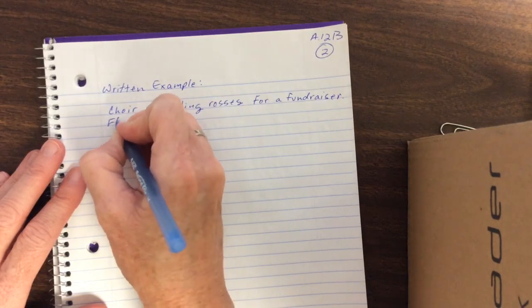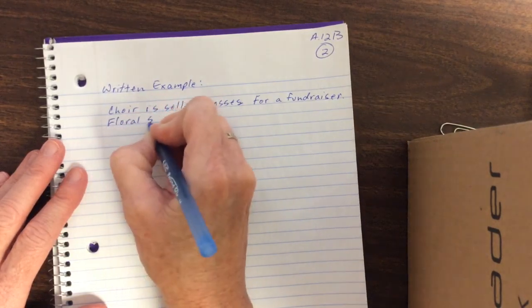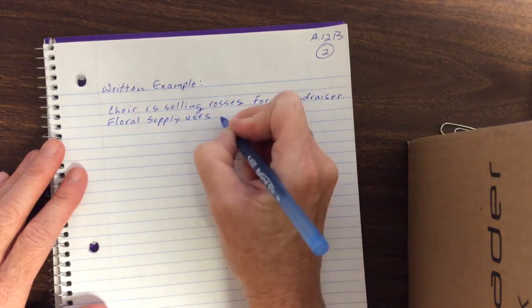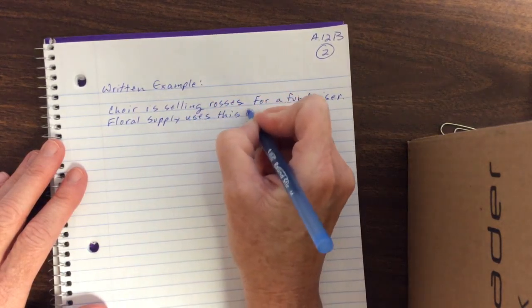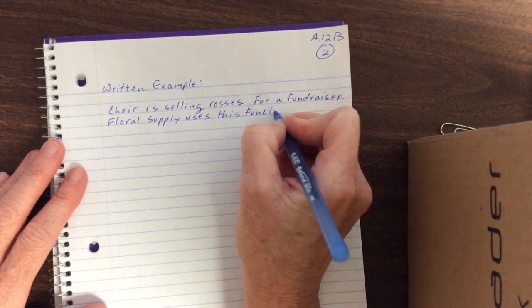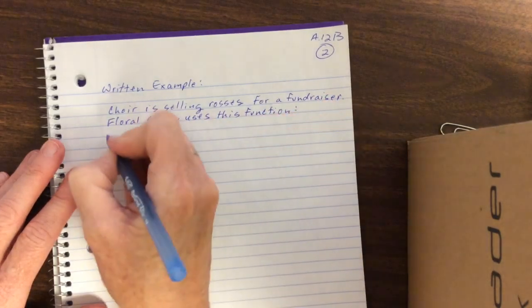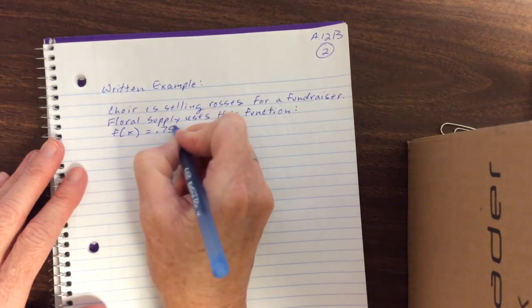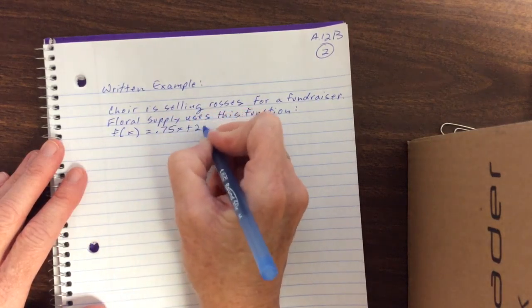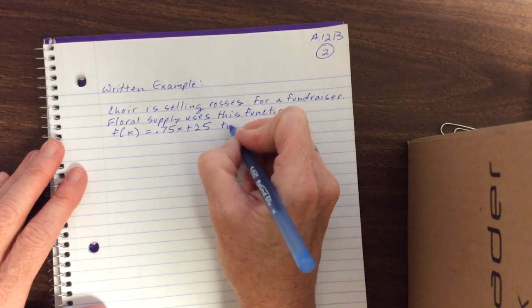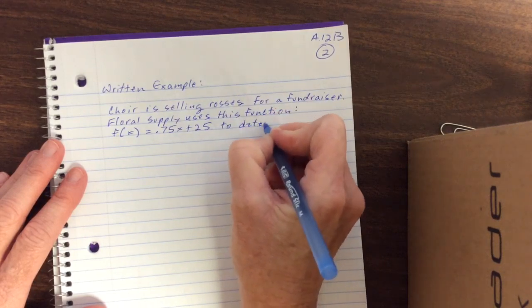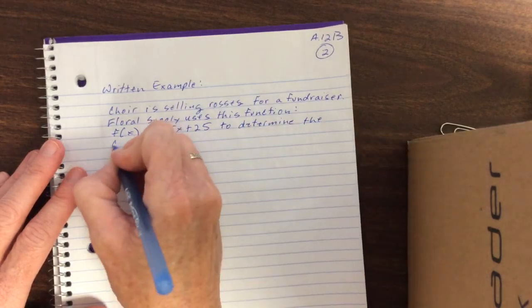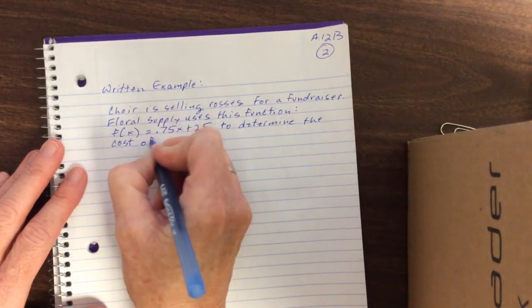Floral Supply uses this function, f of x equals 0.75x plus 25, to determine the cost of x roses.